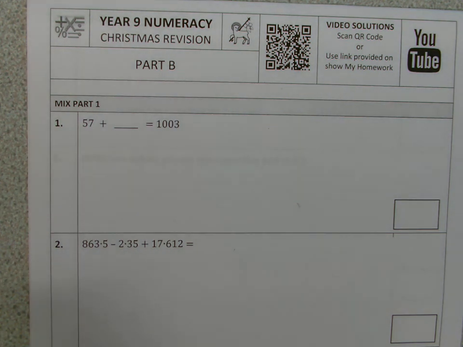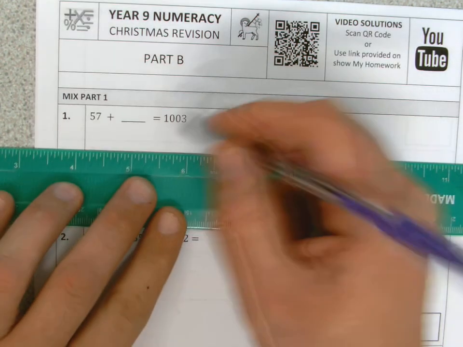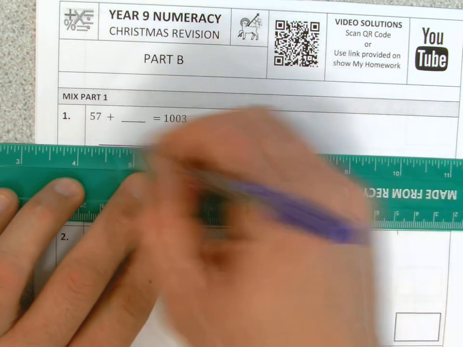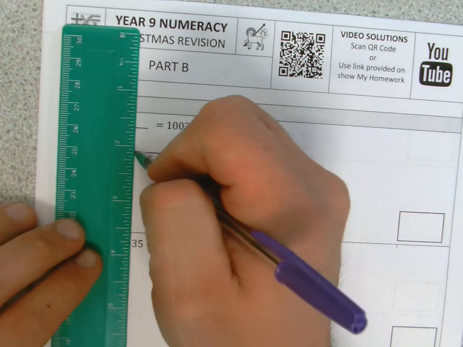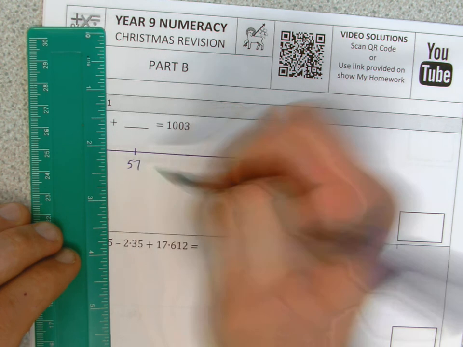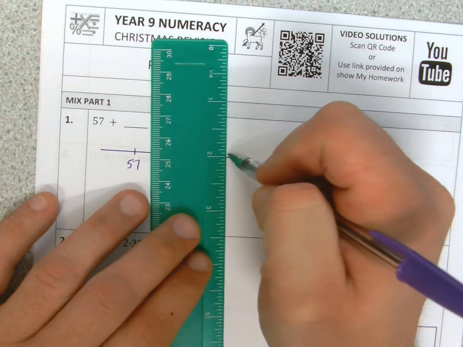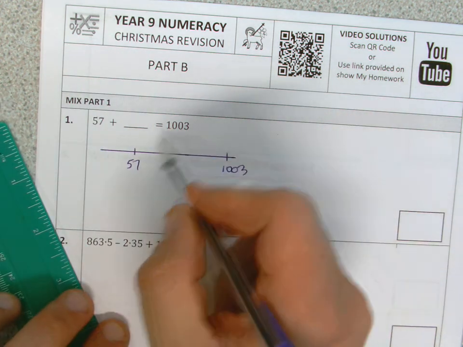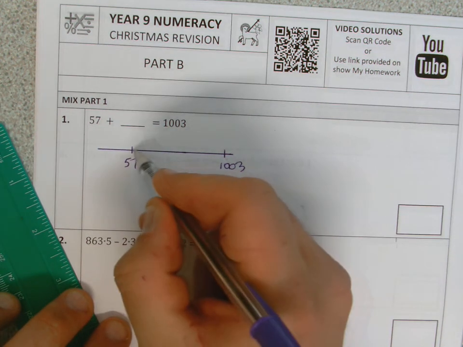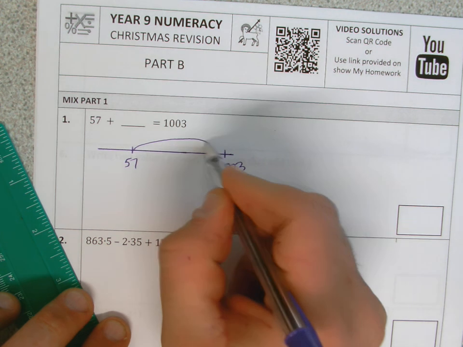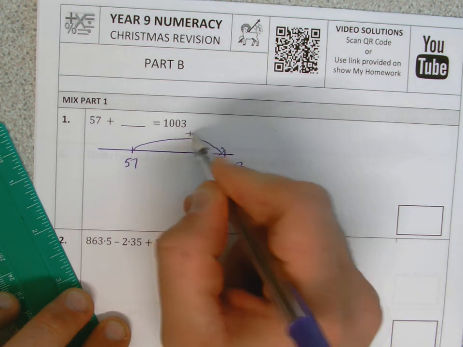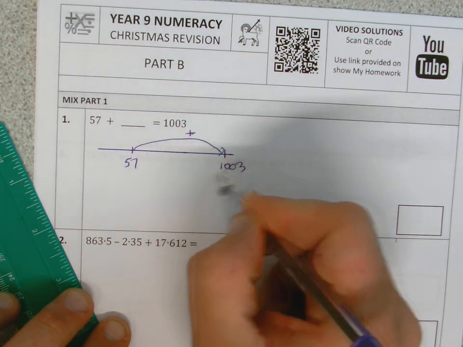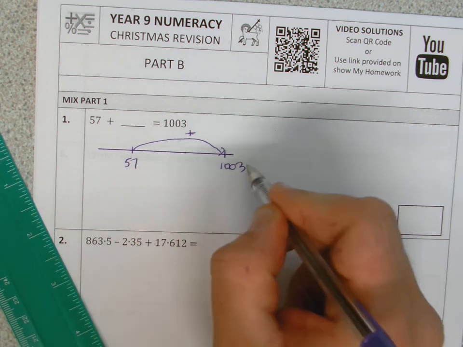Okay, question one here. 57 add something equals 1003, right? There's a couple of ways of doing this. You could think, first of all, in terms of what's going on here on the number line. Okay, so if you've got 57, obviously I won't do this to scale, right? So 1003 here, okay? But you need to think, what am I adding on to 57 to get to my total of 1003. What am I actually adding on to 57 to get to it?